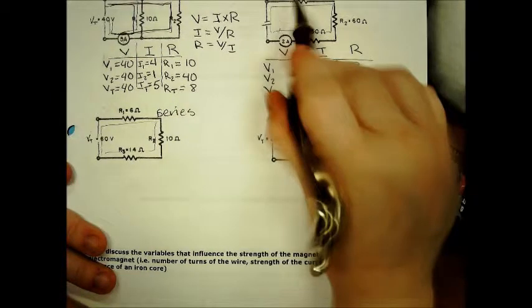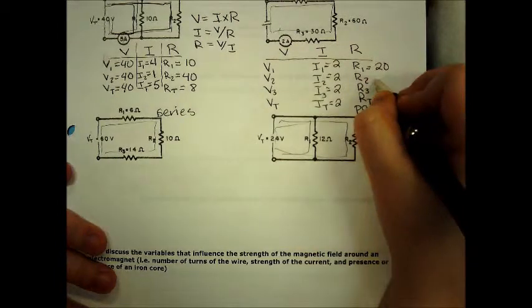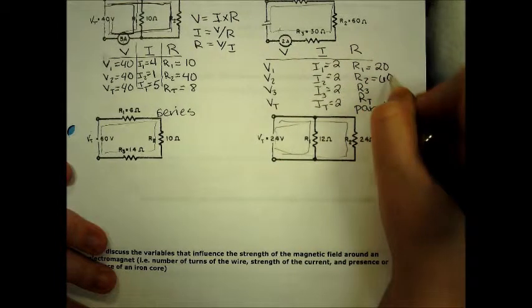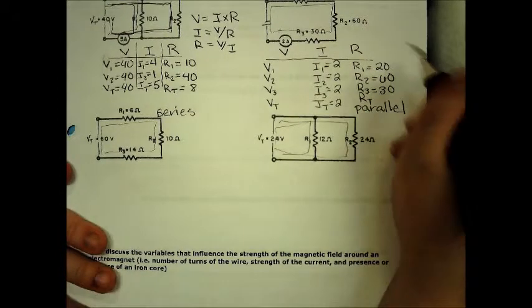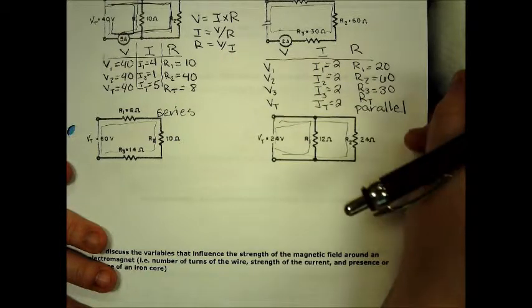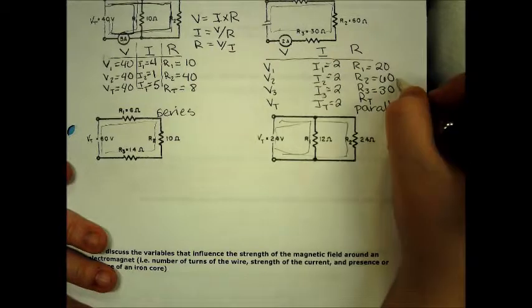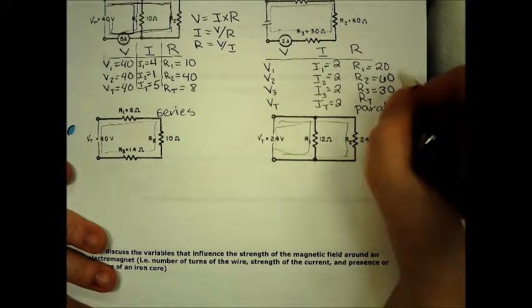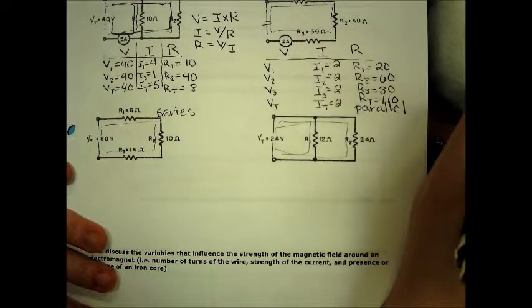They also give us all 3 resistances, 20, 60, 30. For a series circuit, you can just add up resistances. So that's going to be 80 plus 30 is 110.